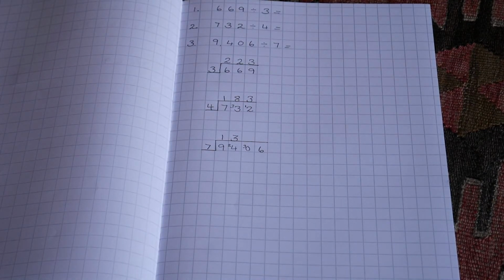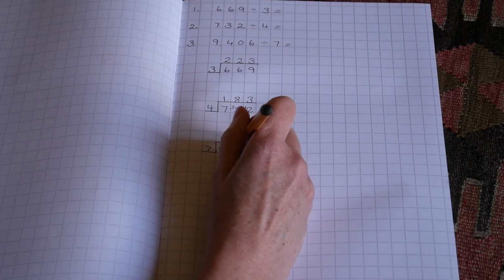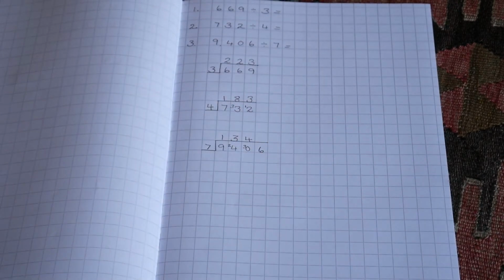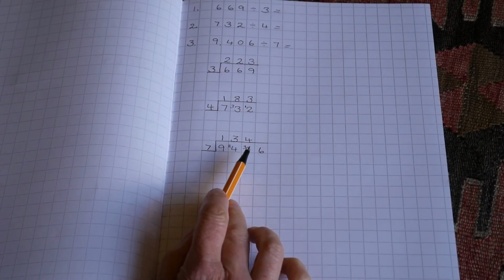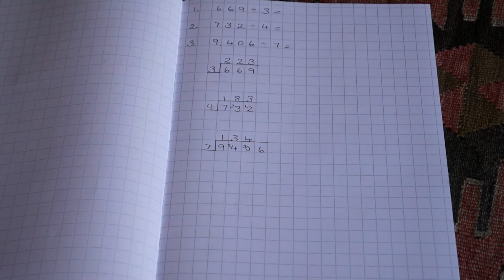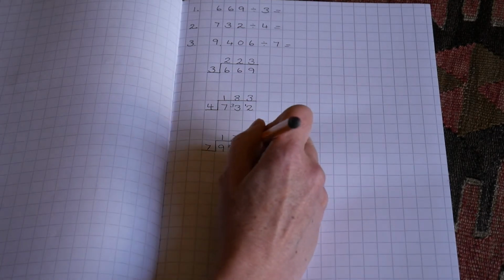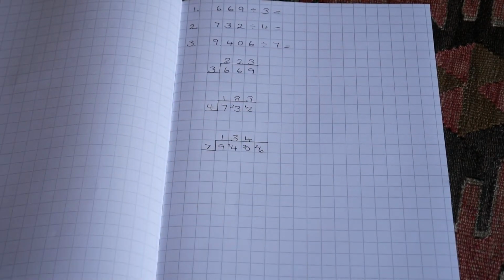Now I have 30. How many groups of 7 are there in 30? Well, I know that there are 4 groups of 7 in 30. 7 times 4 is 28. We've got 30 here, so we've got 2 left over. 28, 29, 30, 2 left over. And finally we've got to the units bit of this rather large number.